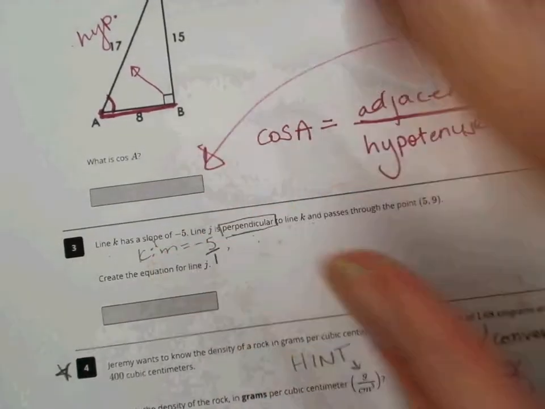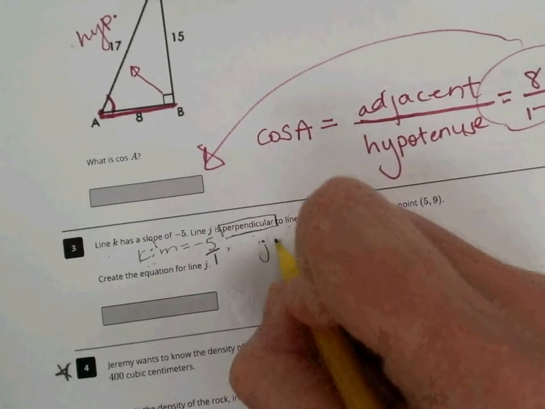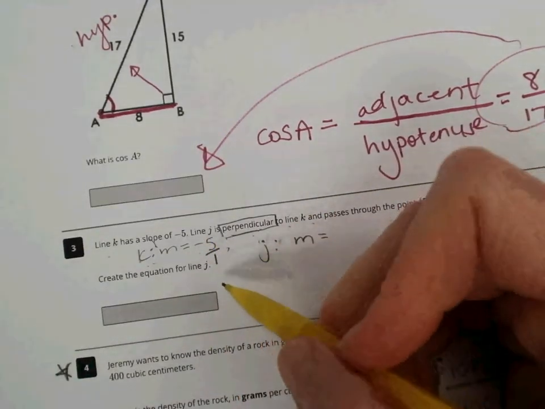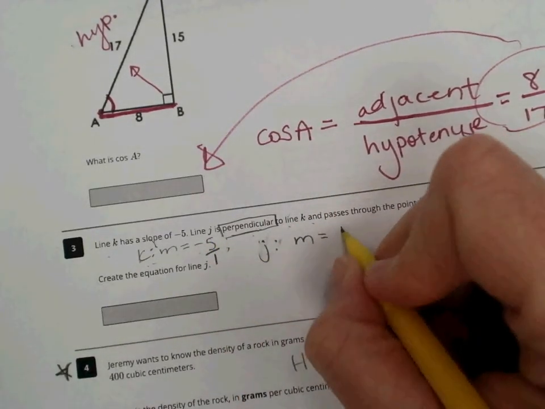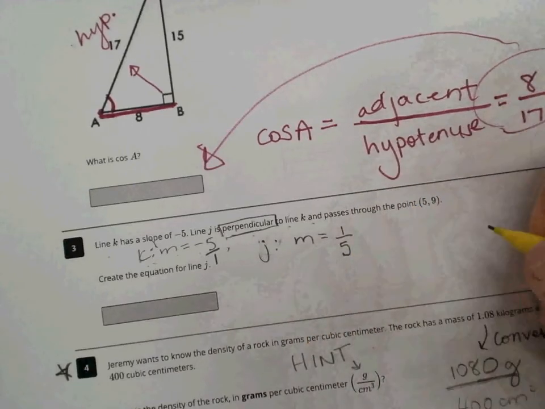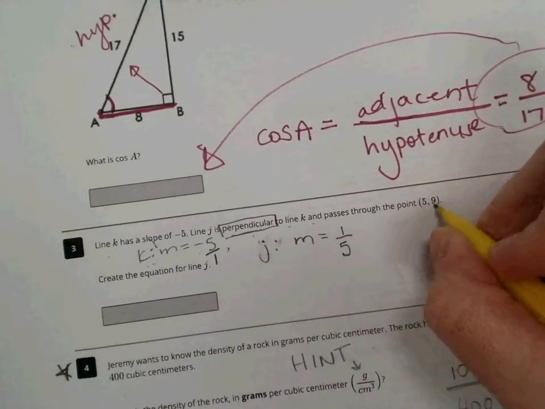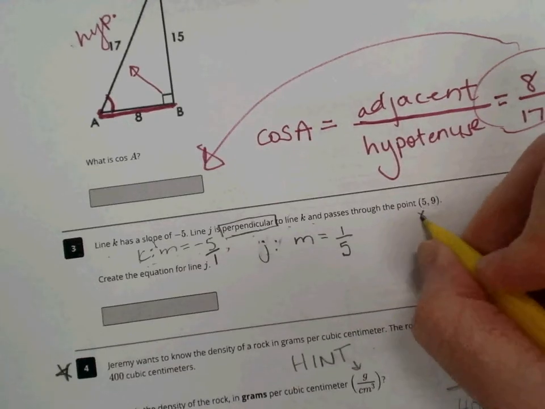So now line J has a slope opposite and reciprocal. So it's negative, it'll become positive, and we're going to flip it. So the new slope is 1/5. Line J also passes through this point 5, 9, so we're going to label that x1, y1.